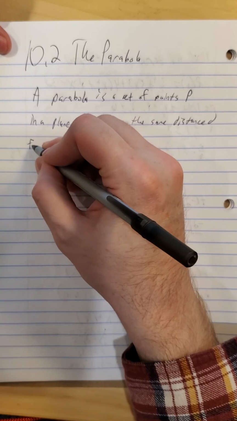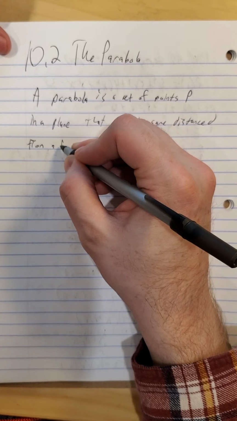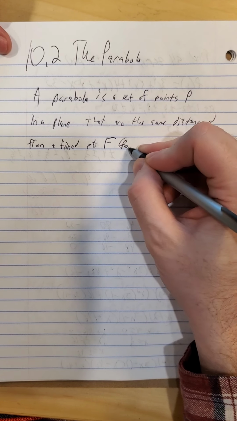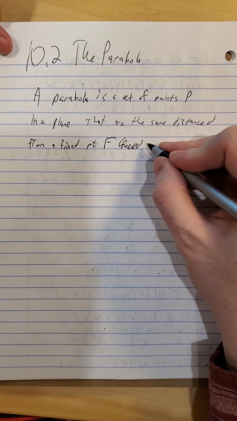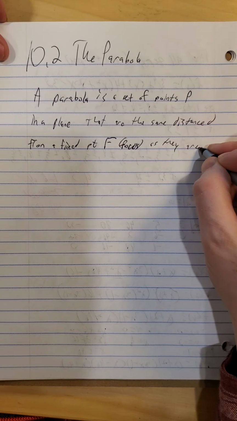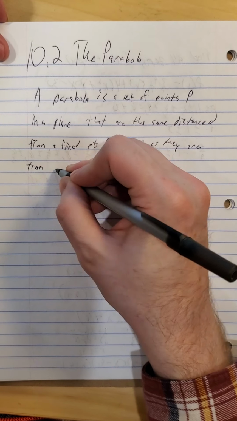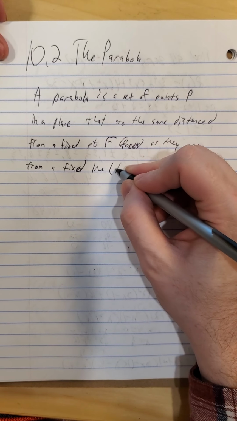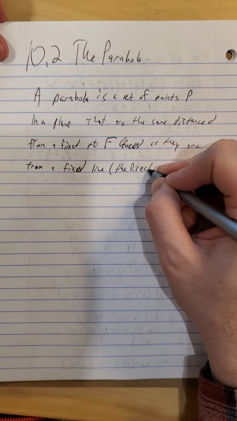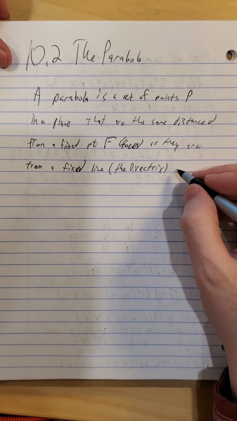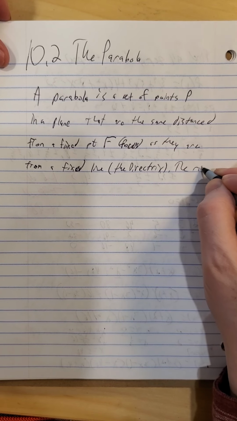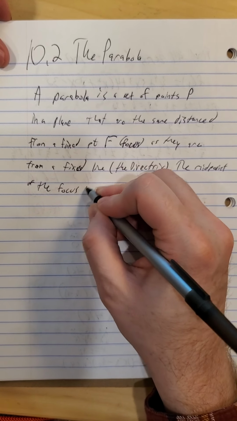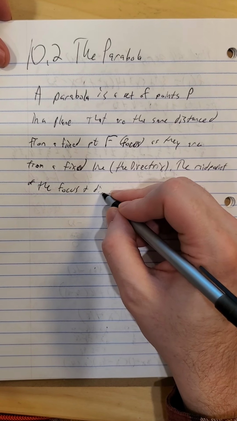Same distance D from a fixed point F that we'll refer to as the focus, as they are from a fixed line, known as the directrix. Midpoint of the focus and directrix is the vertex.